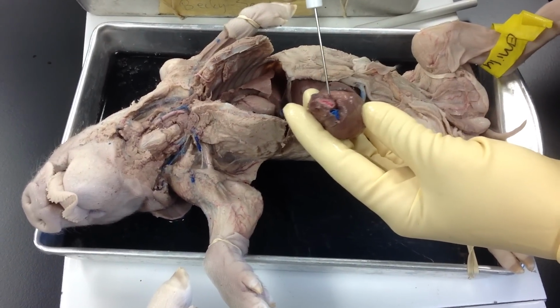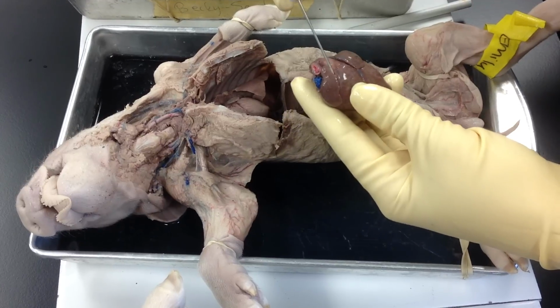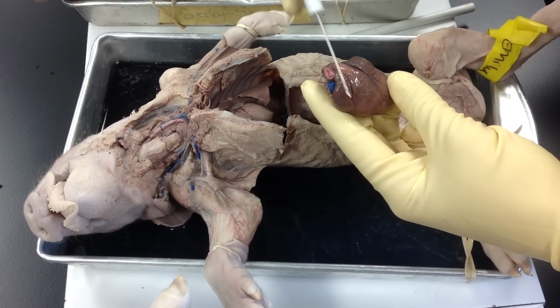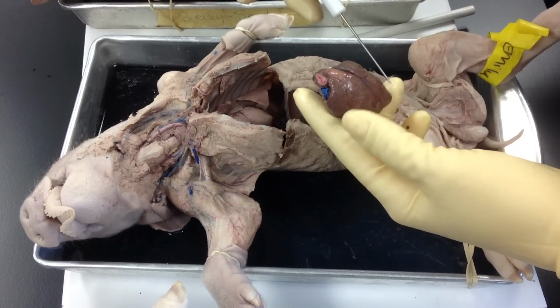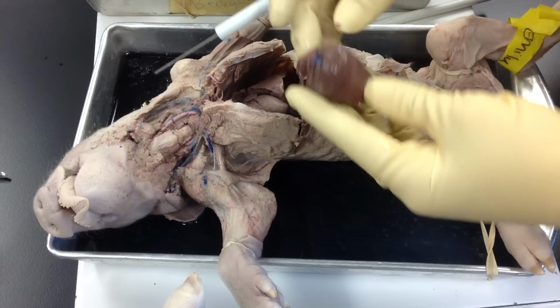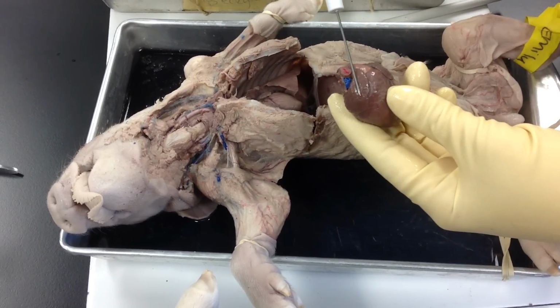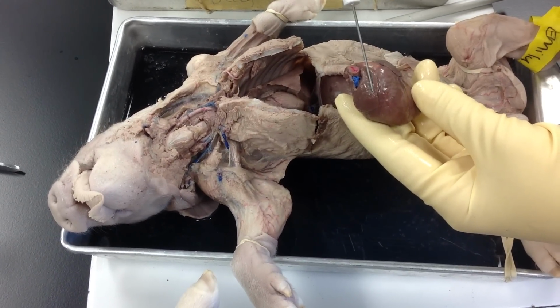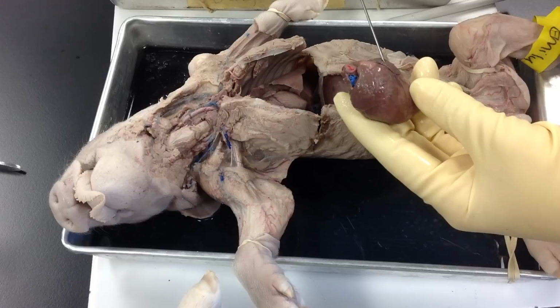This would be my aorta or my aortic branch. Okay, so this would be the what side of the pig? This would be the right side and this would be the left side of the pig. Okay, so as you look at it, this would be my right atrium. Okay, and this would be the piggy's left atrium.